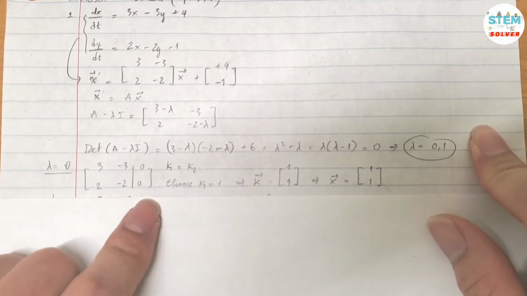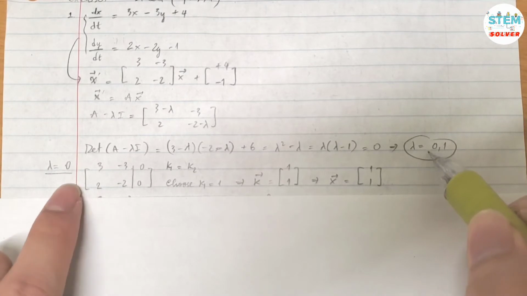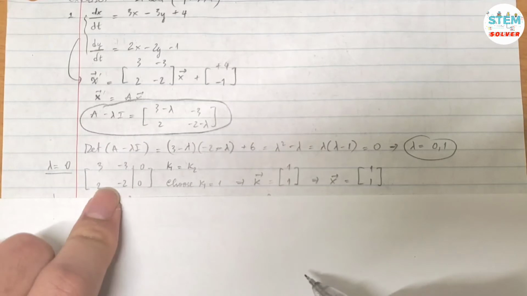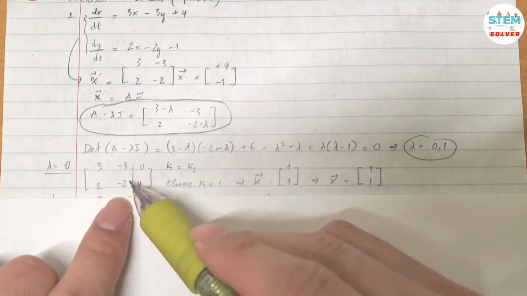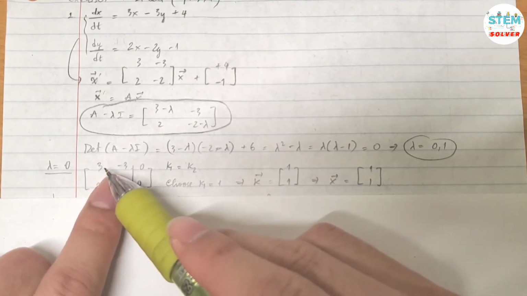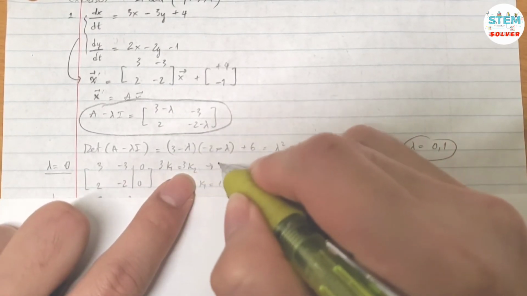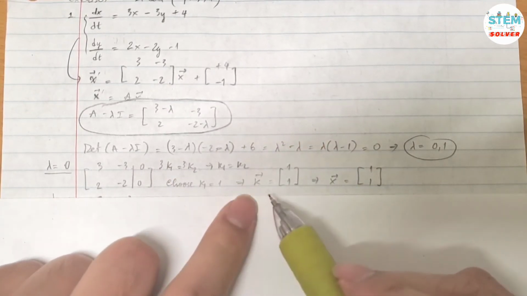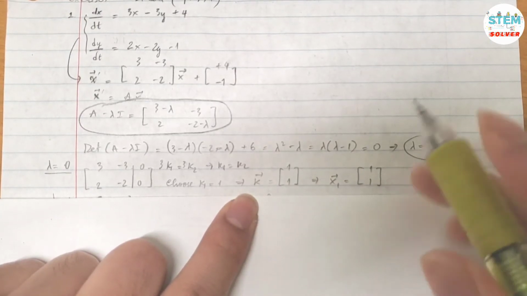Now for each eigenvalue, you will get an eigenvector corresponding to it. Take a look at the case when lambda equals 0, plug it into this one. That gives you this matrix augmented with 0. Use either one of these equations to solve for the unknowns. Let's use the first equation. If I have 3k1 equals 3k2, then k1 equals k2. If I choose k1 as 1, then k2 is 1. Then vector k is (1, 1), and my vector x1 is (1, 1).